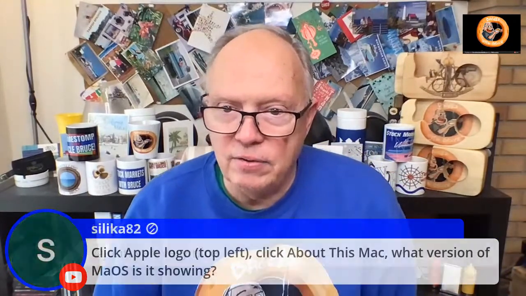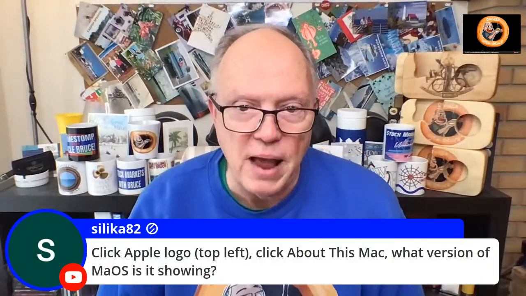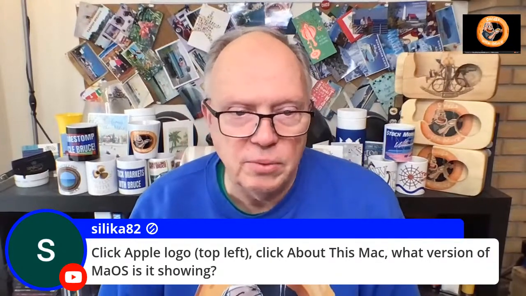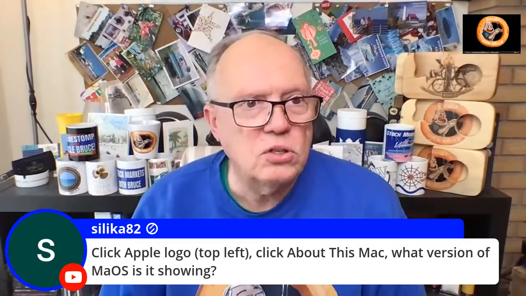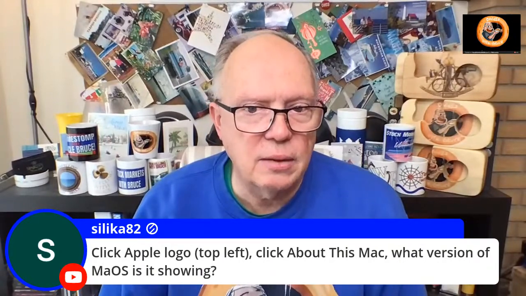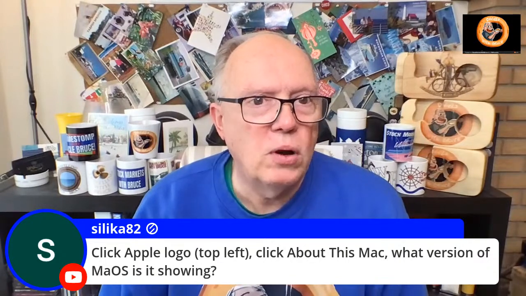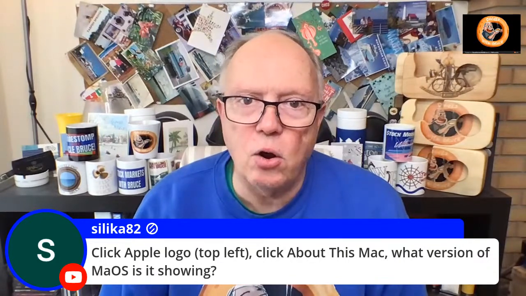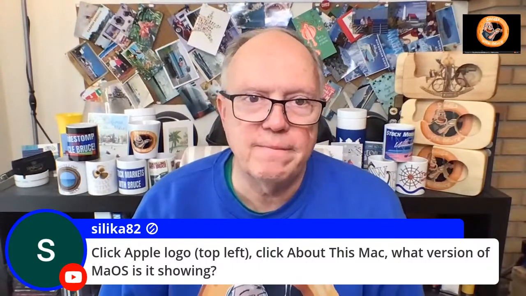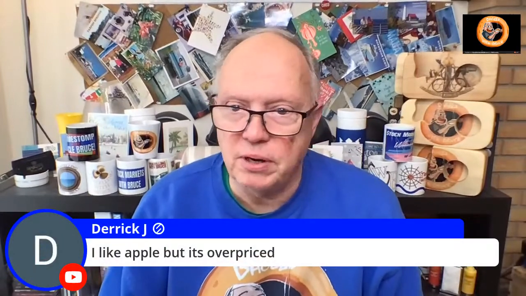Okay. Let's see. Click Apple logo, top left. Click about this Mac. That version of macOS, is it showing? Oh, you're scaring me now. Apple logo, top left. Yeah, where is it? There it is. Yeah, and then click about this Mac. What version of thing is showing? Okay, about this Mac. And what is it showing? macOS Big Sur. That's what it is. That's what it's showing. Okay, that's what it has. Does that help you? I like Apple, but it's overpriced.